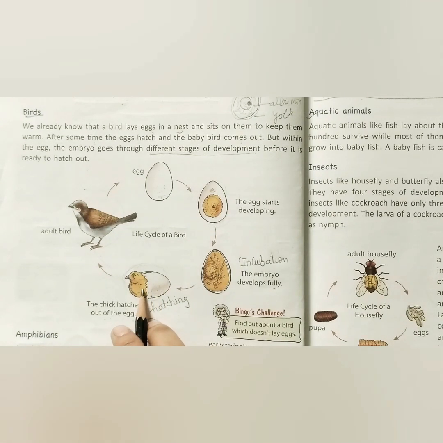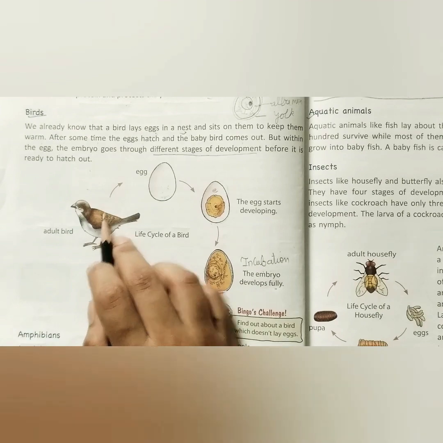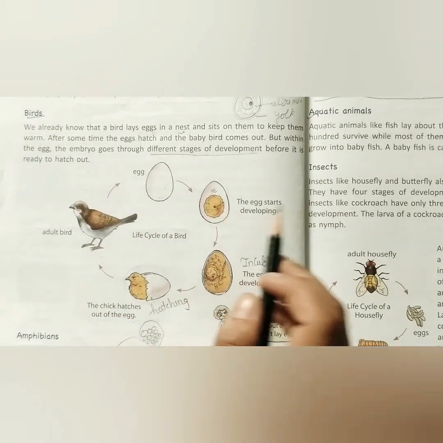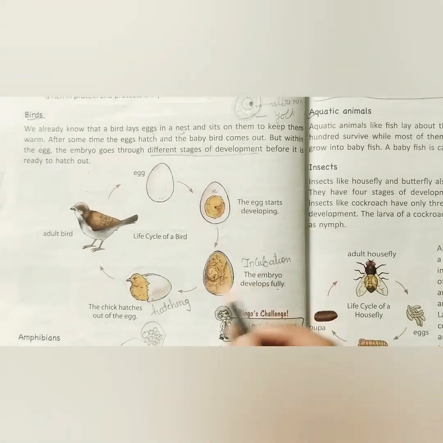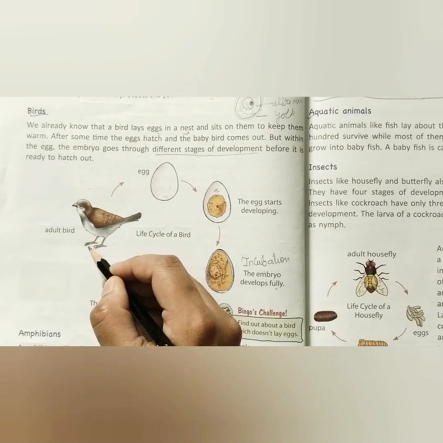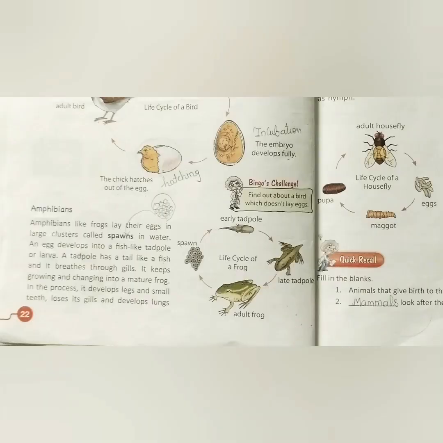After a few days, the chick looks like an adult bird. Then the adult bird will lay eggs and the egg starts developing. Then the incubation process, then hatching. After that, it also converts into an adult bird. This life cycle goes on again and again.